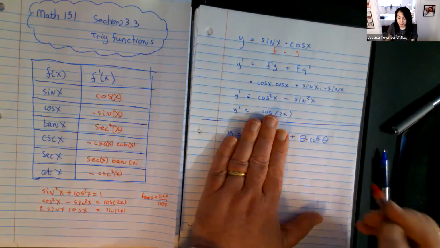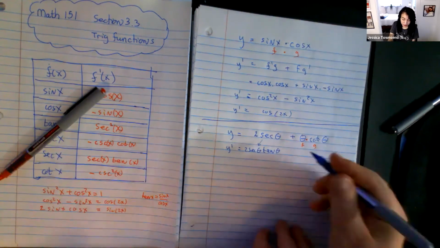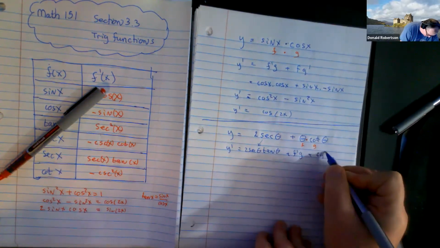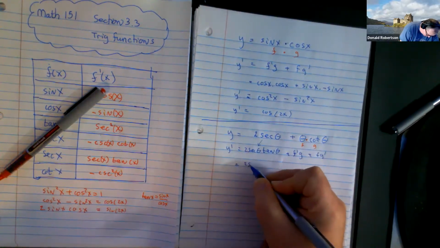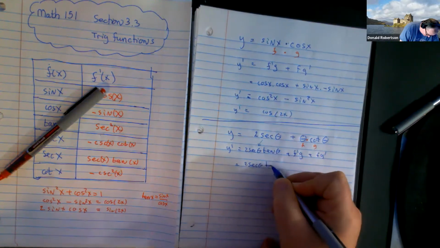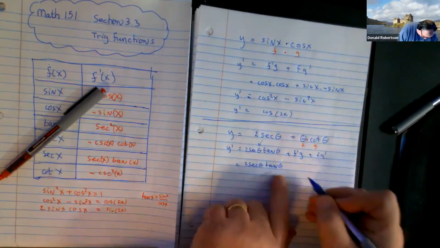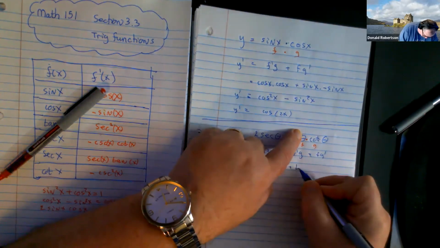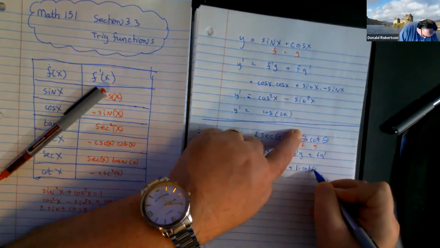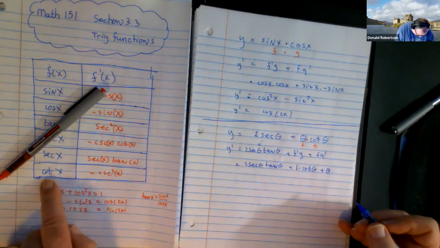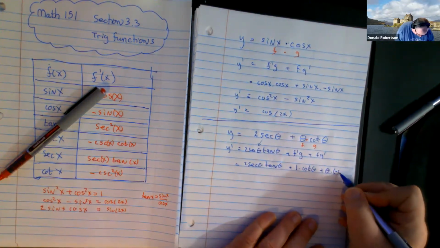There we go. So it's going to be what? F dash G plus F of G dashed. In this case, 1 times the cotangent of theta plus theta times the derivative of a cotangent, which is negative cosecant squared.